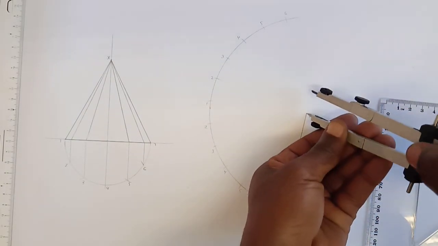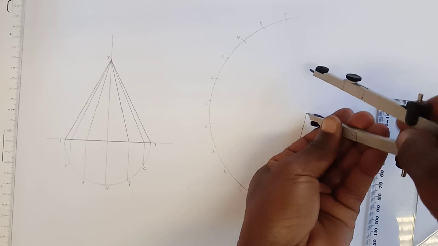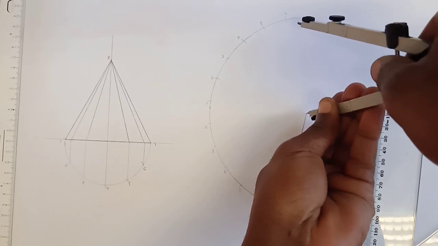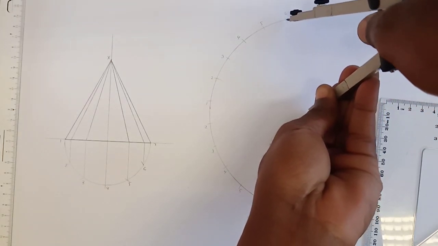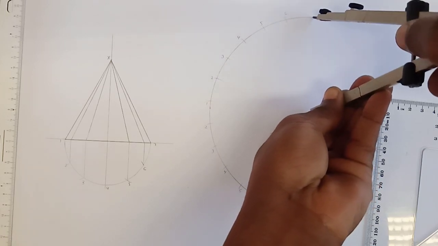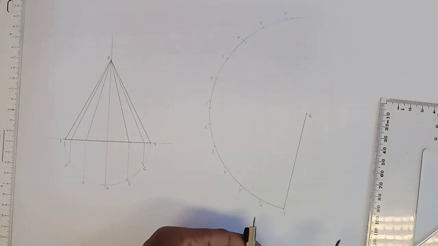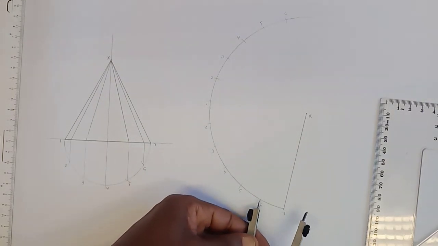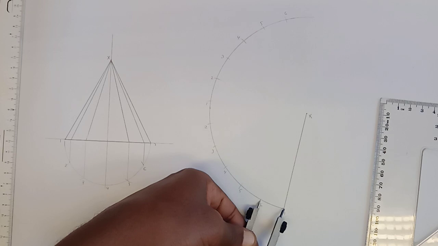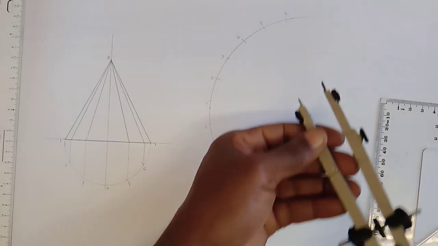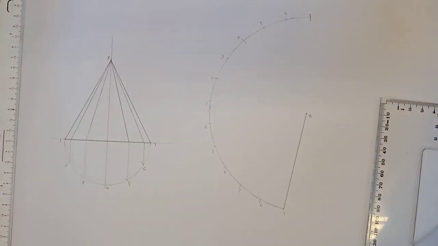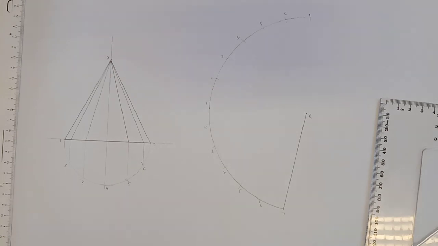First we extend, and then we take the same gap. There we go. So we have our last point here, 7.